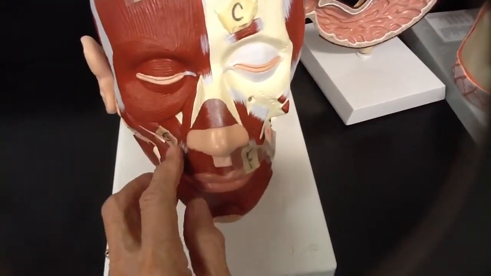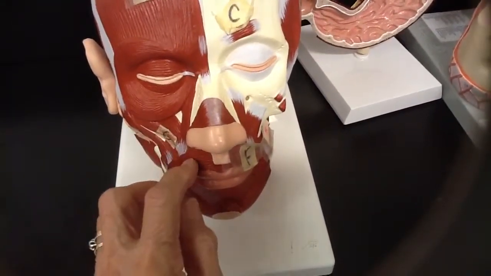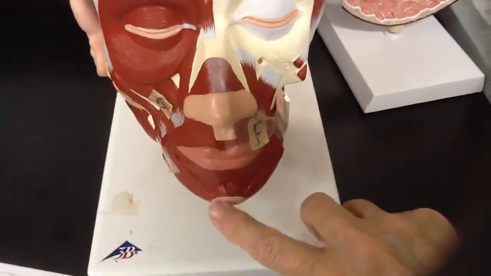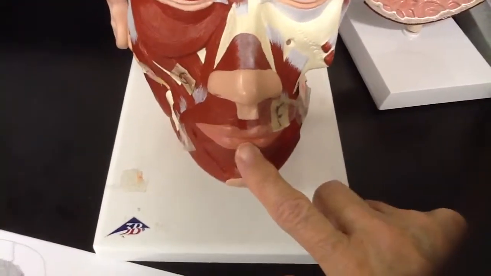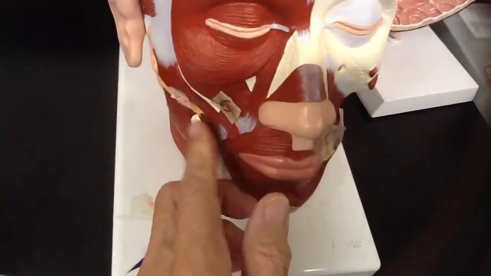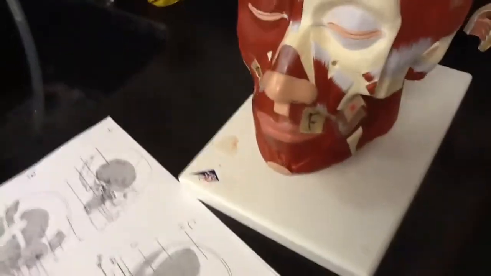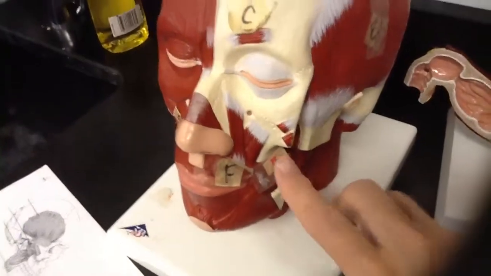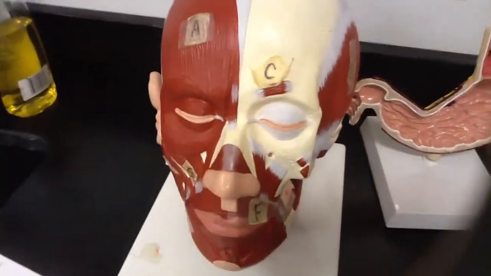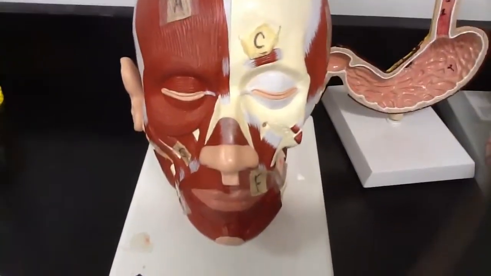The zygomaticus minor starts on the zygomatic, goes to the top of the lip, causes sneering or snarling. The mentalis here in the chin, which causes the lower lip to protrude. And we have the buccinator, which forms the cheek, the wall. It shows better right here. Forms the cheek wall. Well, these are all innervated by the 7th cranial nerve, the facial nerve.